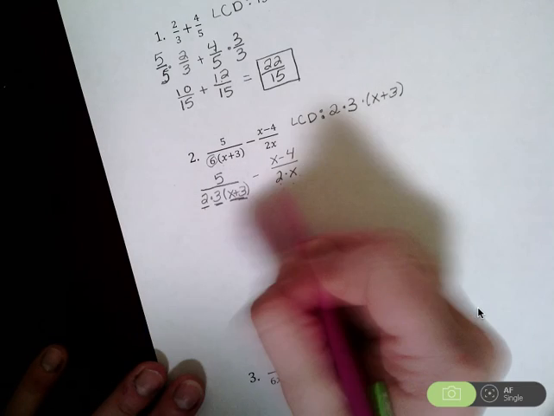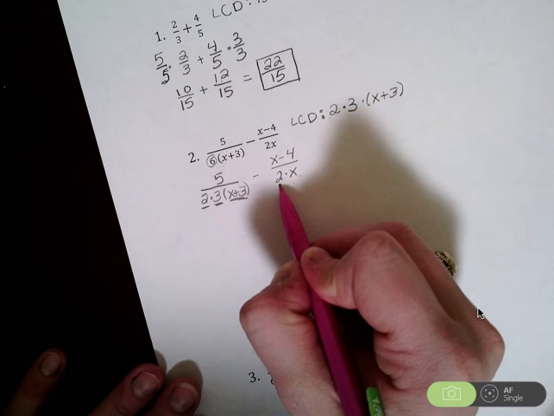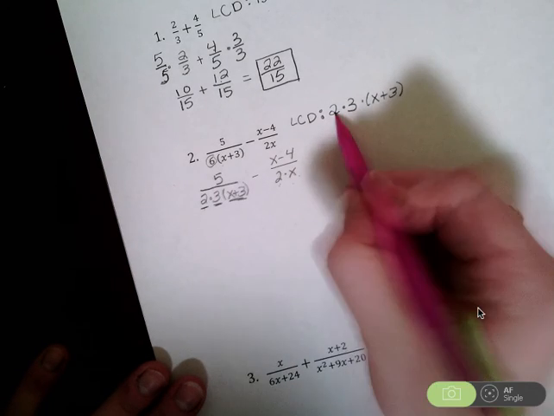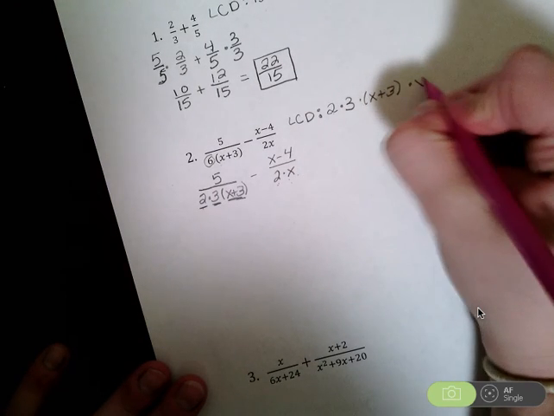All right, we move over to the other denominator. We already have the 2. Okay? So we've already taken care of that one, but we still have this x here that we need to take care of.